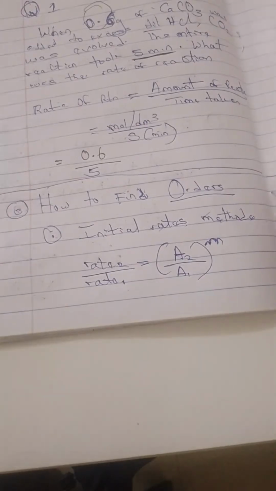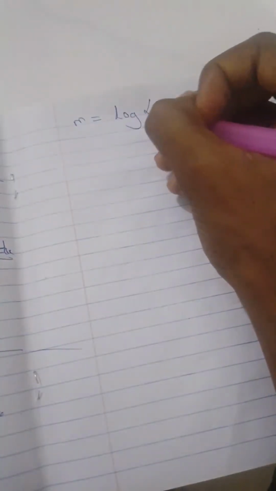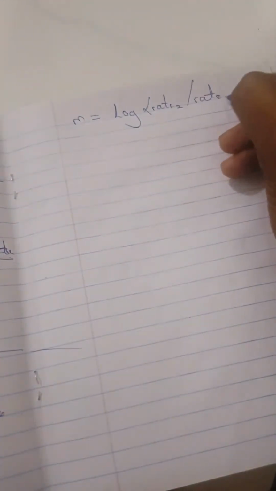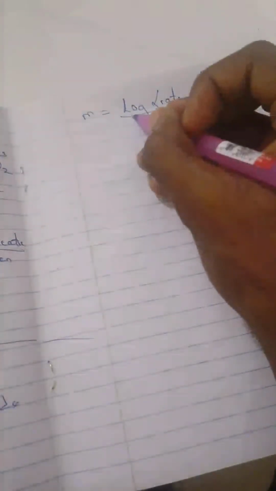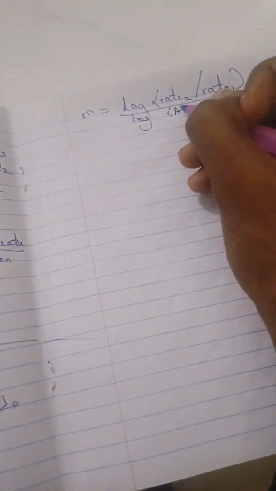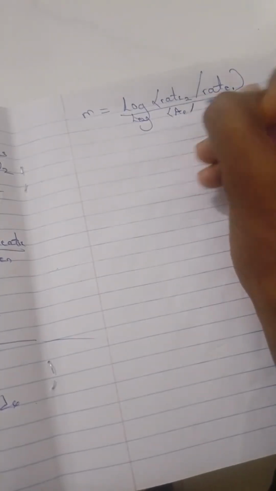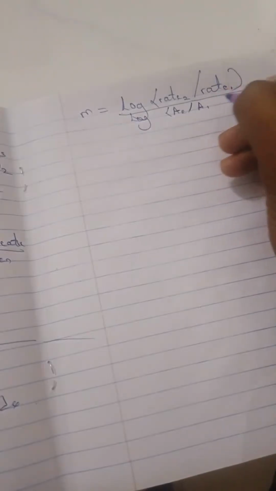Should I continue? Now, then, if you have to solve for this, what you will do is this. M will be equal to log A2 divided by A1.